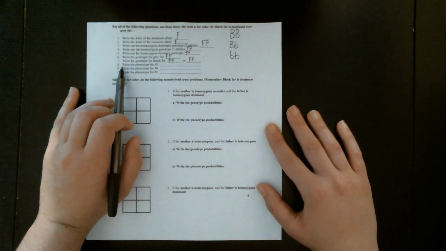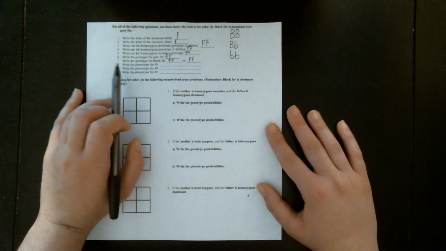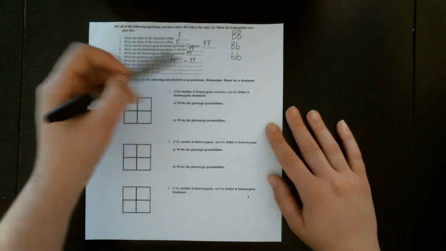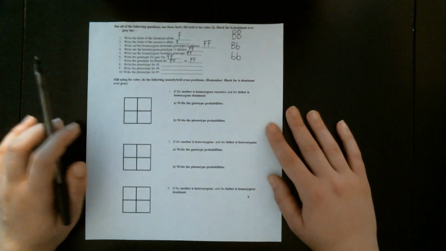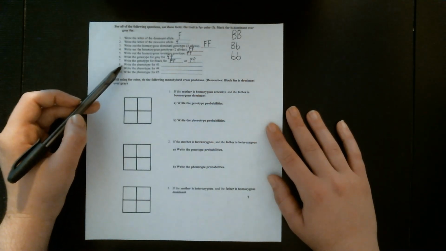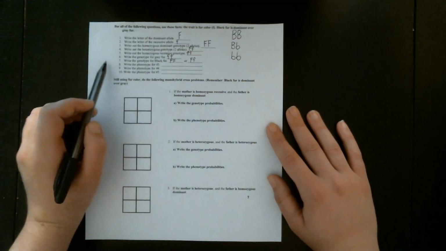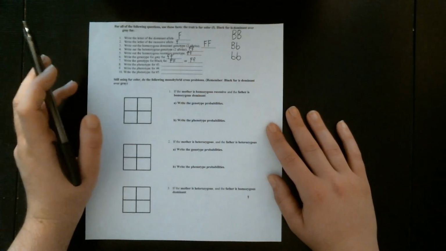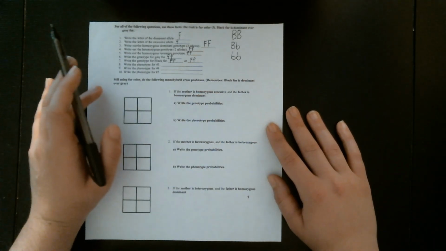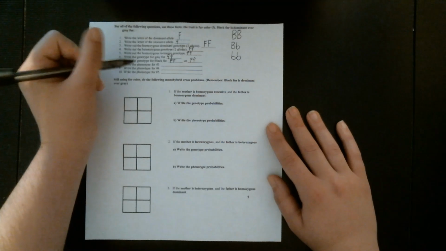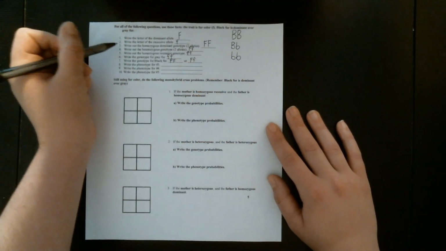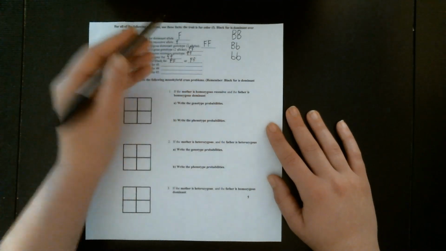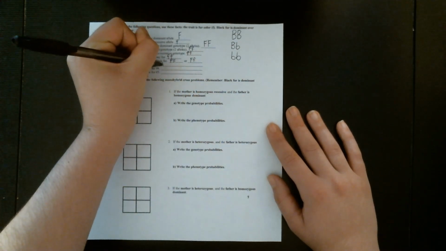Okay, so the next word we're gonna learn. We learned genotype, and we know that that is these things, the alleles that you have. But now it's asking about the phenotype, and phenotype is what you call the actual trait. So blue eyes, brown eyes, tall, short, that's a phenotype. So this says write out the phenotype for number 3. Number 3 is homozygous dominant, so we are going to get black fur.